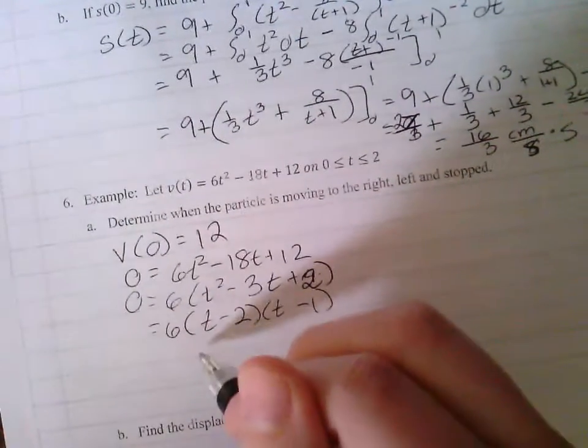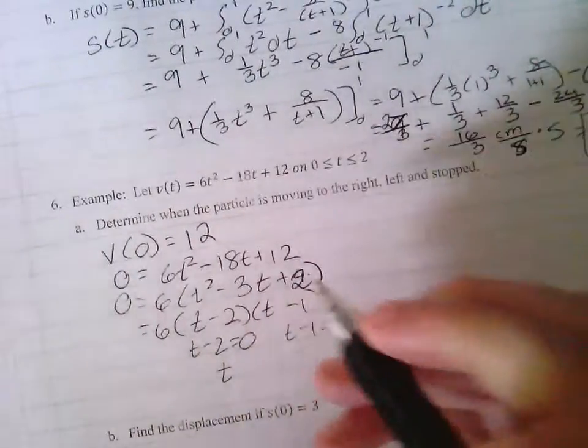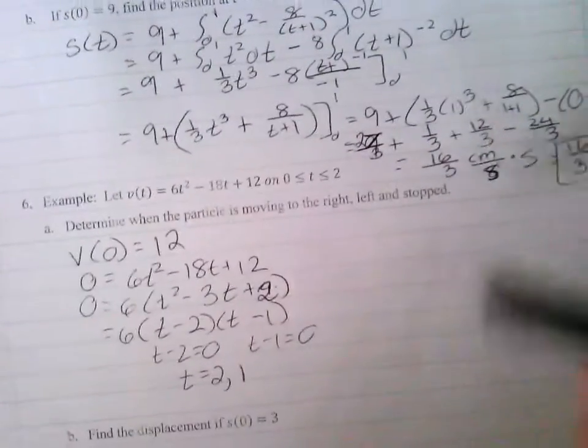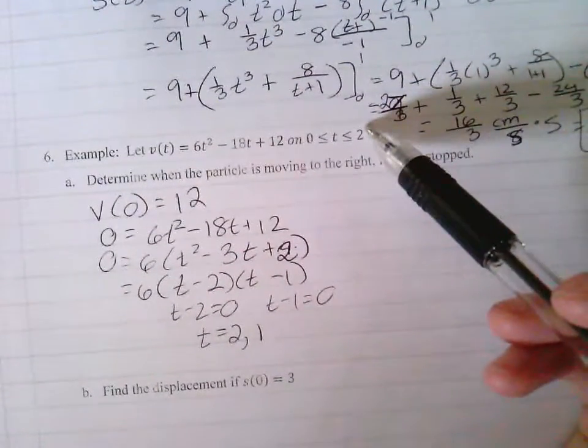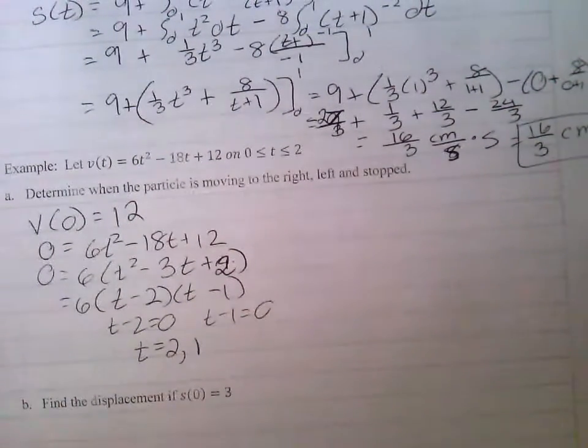So you're going to get t minus 2 equals 0, and then t minus 1 equals 0. So the object is at rest at t equals 2 and 1. Okay? And 2 is actually up here, so we already know what our endpoint is. So let's check using a sign chart, because this is factorable, so we can do that.